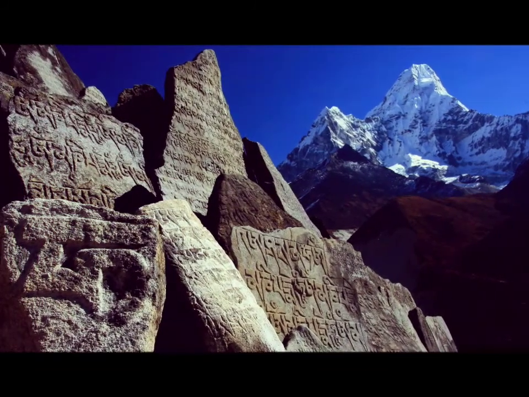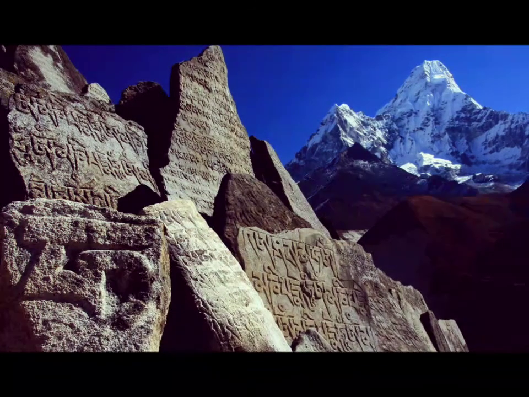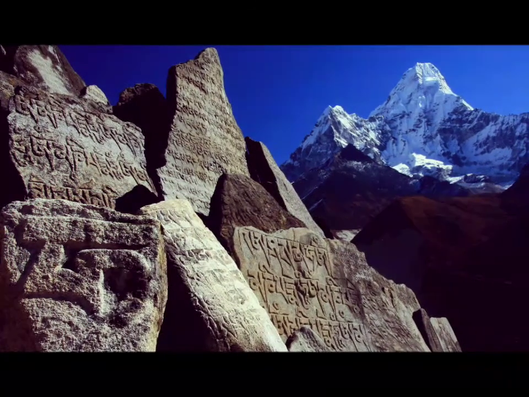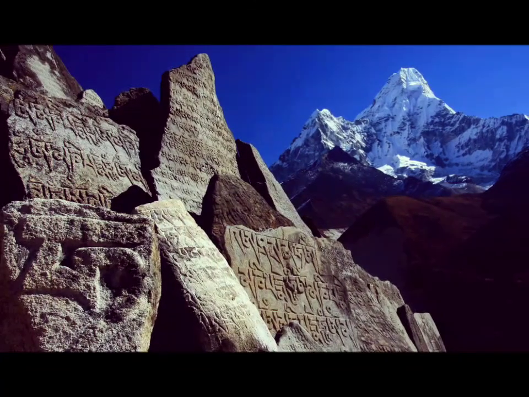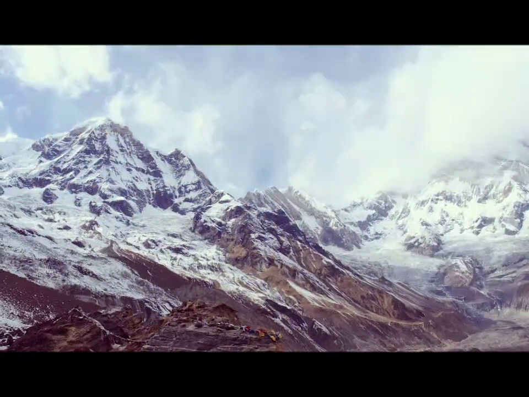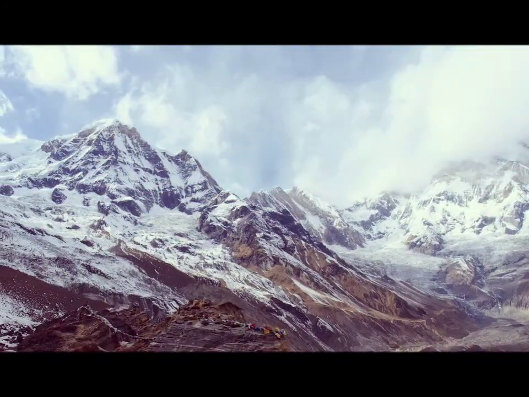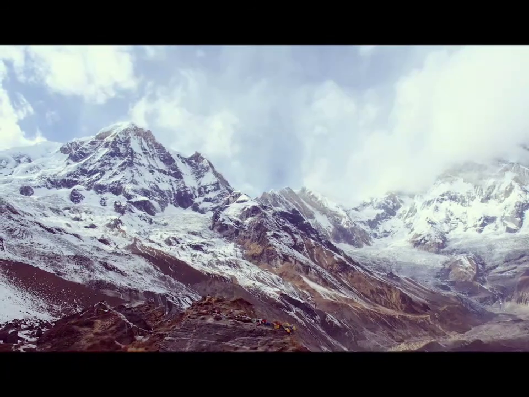So many realized beings use this term to describe all this as a dream, be it Sri Ramana Maharshi or Gautam Buddha or many other realized beings.